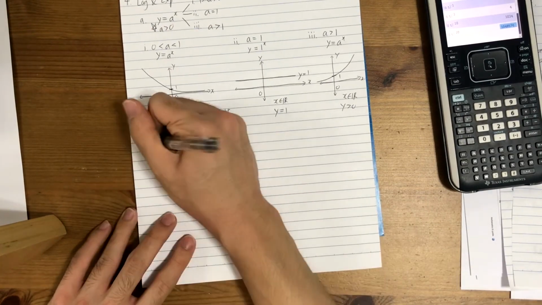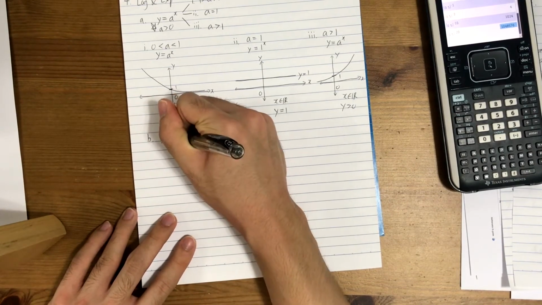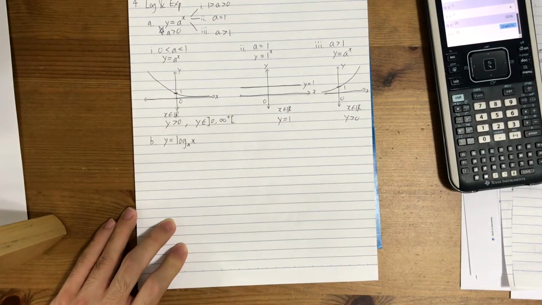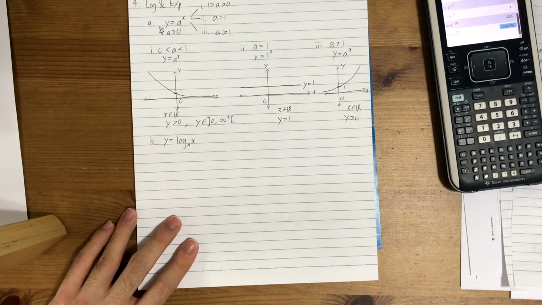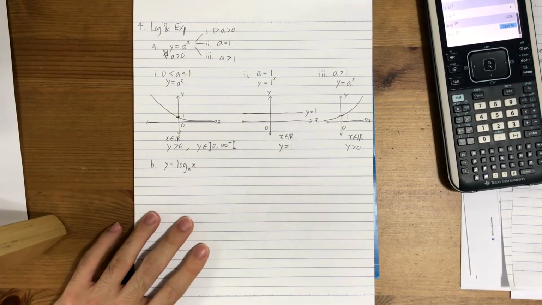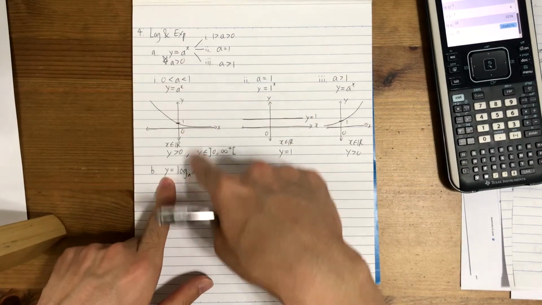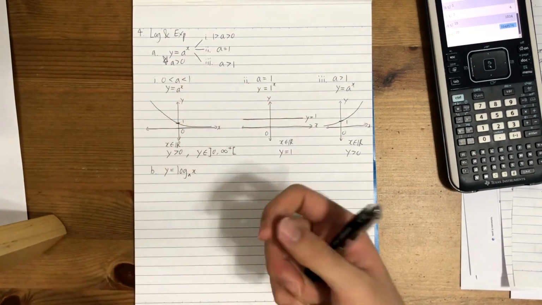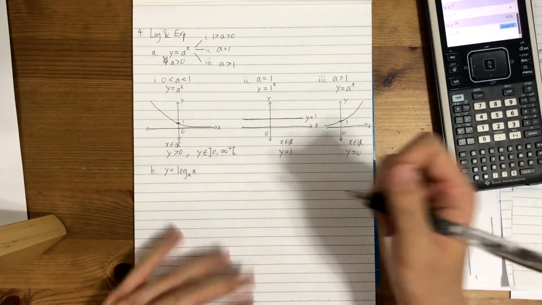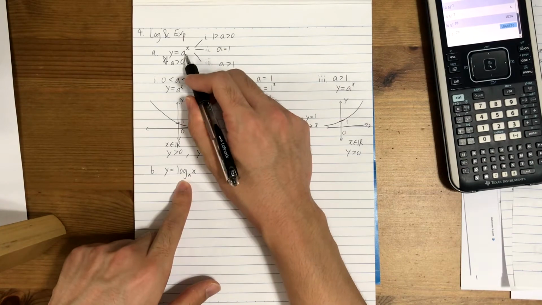Now log. If you have learned a bit of log and exponential, then you may have heard that log and exponential are in inverse relationship, and I'll talk about that later, but just note that this a is the same as this a.